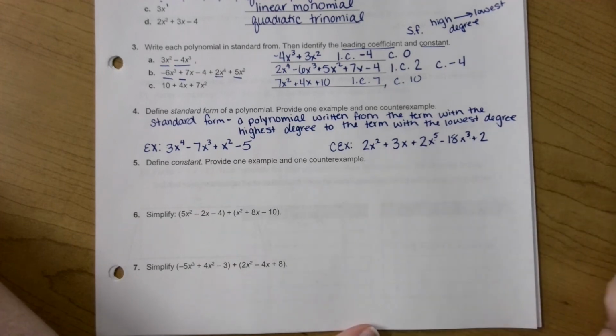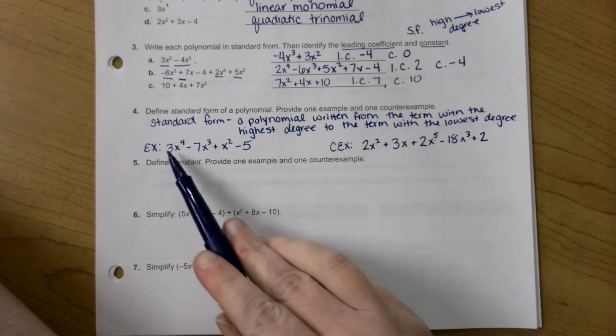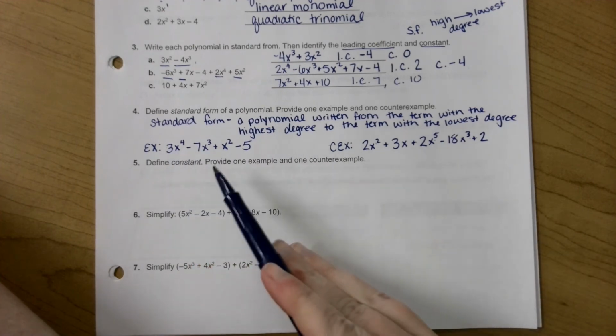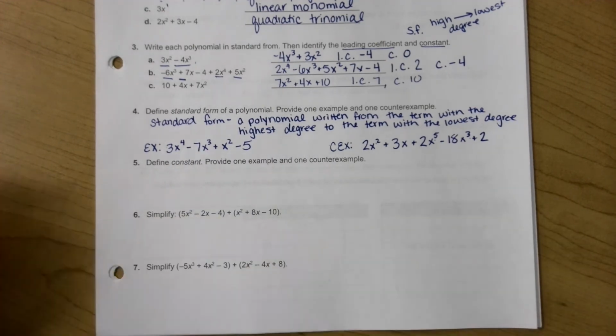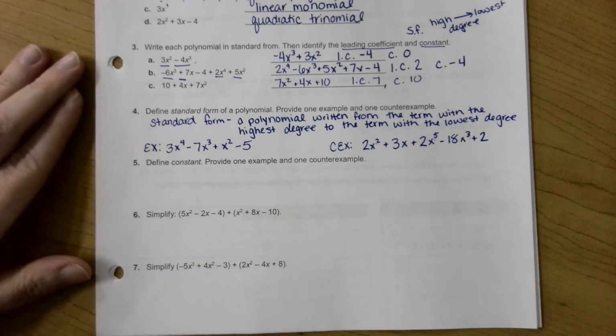It's all jumbled up. And just remember, it is so much easier to read if it's in order. It's easier for me to find the correct answer. It's easier for me to grade it. Your answer should be in standard form. Even if I don't tell you to write it in standard form, it's 100% easier to double check your work if we're all in the same format instead of trying to search for your terms.